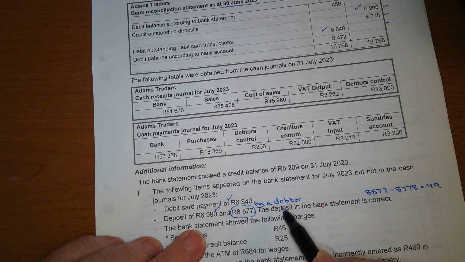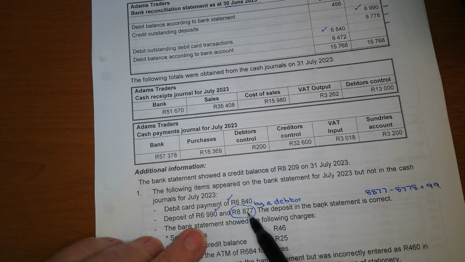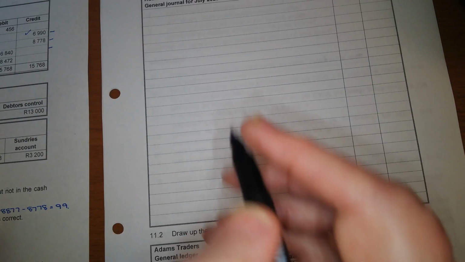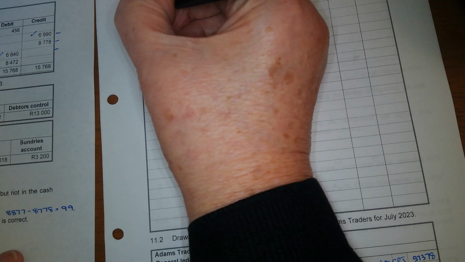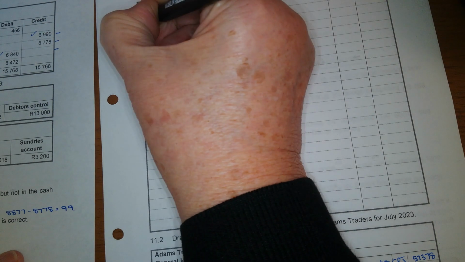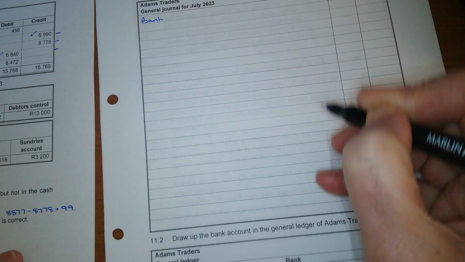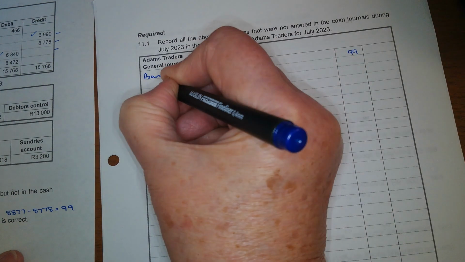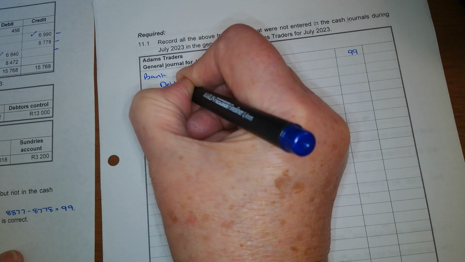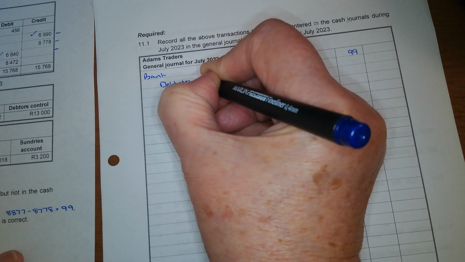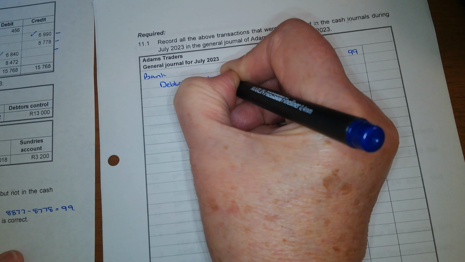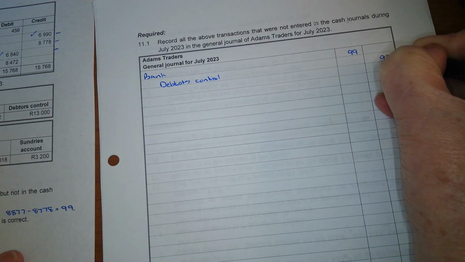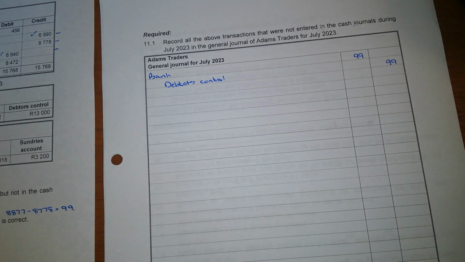Okay, because we received it from a debtor, it means that we don't have to calculate VAT on it. So I will show that the bank must be debited with the 99 Rand to increase the amount in my bank, and I will credit debtors control to indicate that they owe us 99 Rand less. And then you will write a journal narration, correction of error.